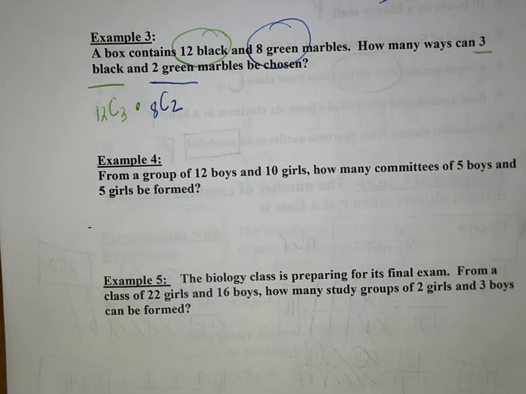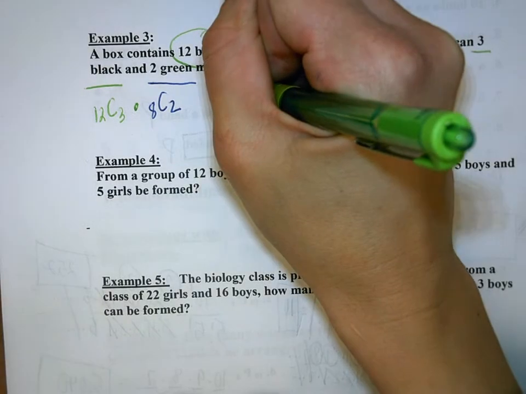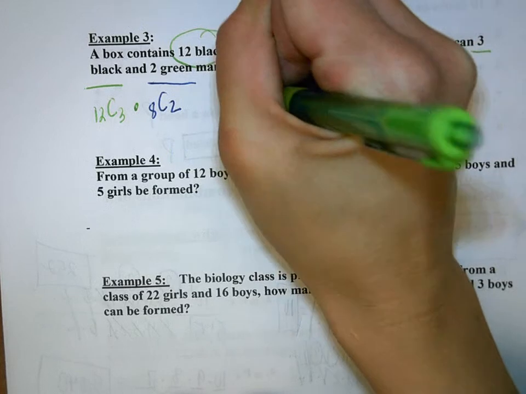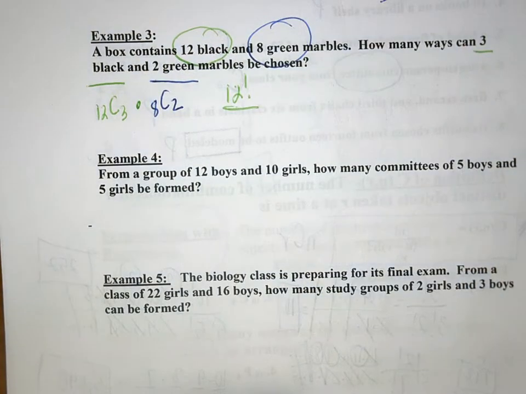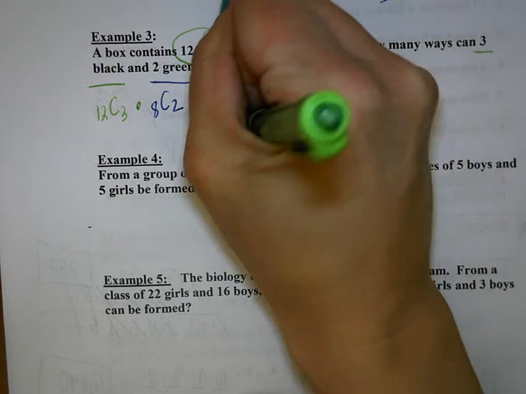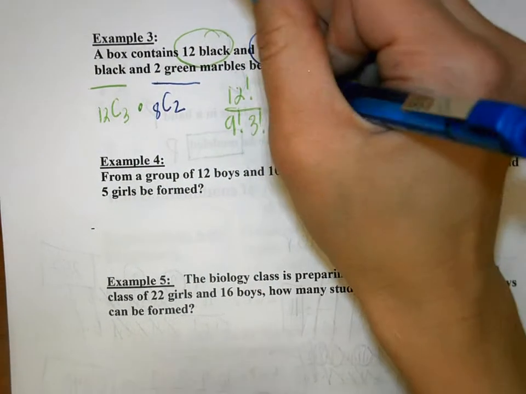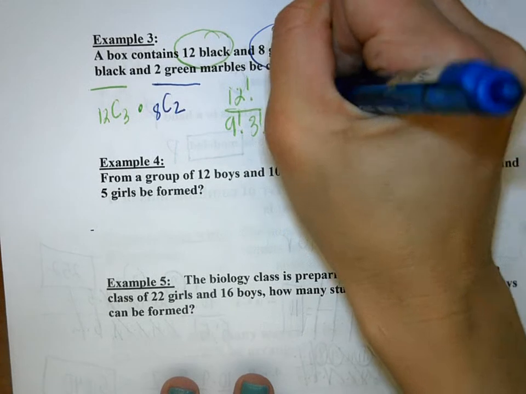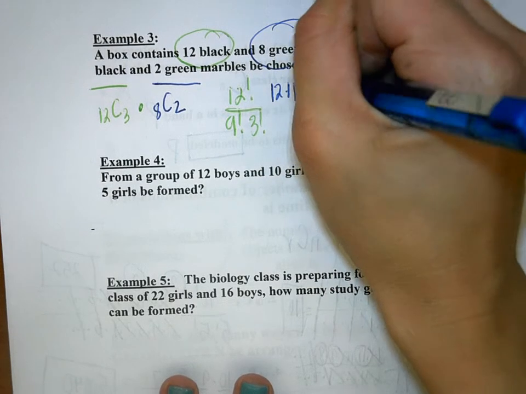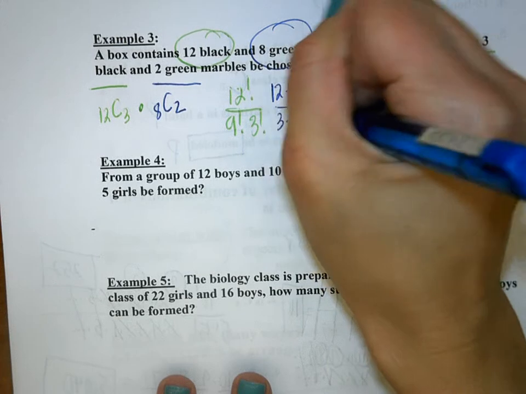So on the first one, we're going to do 12 factorial divided by 12 minus 3, which is 9 factorial, 3 factorial. So on the top, I'm going to end up going up until 9. 12, 11, 10, 9, dot, dot, dot, over 3 times 2 times 1 times 9, dot, dot, dot.